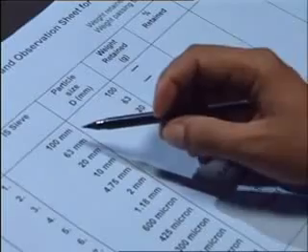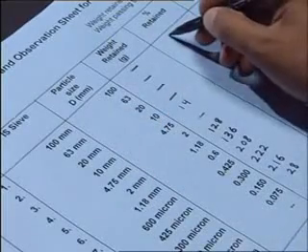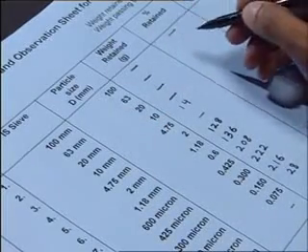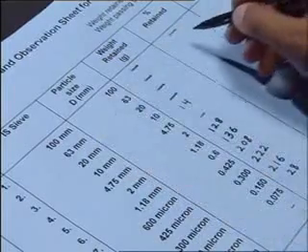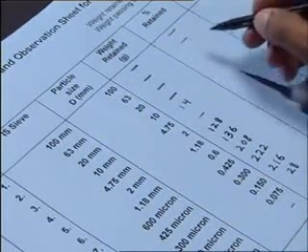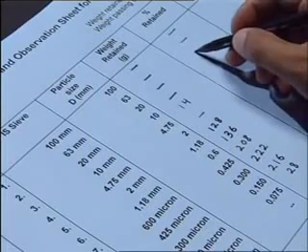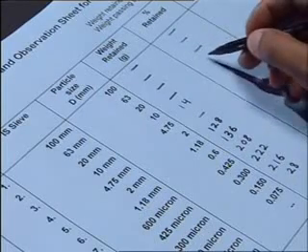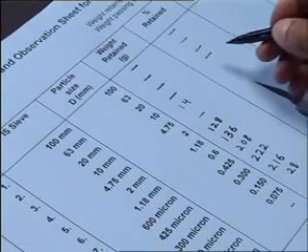Percentage retained on 100 mm is 0, 63 mm is 0, 20 mm is 0, 10 mm is 0.